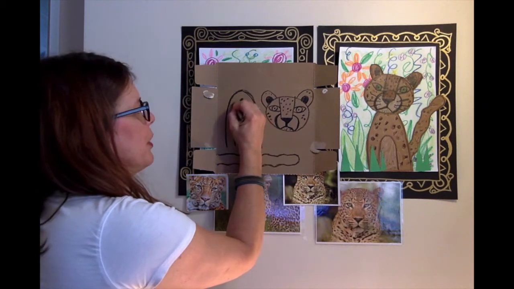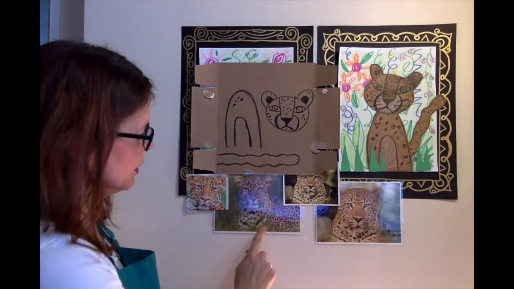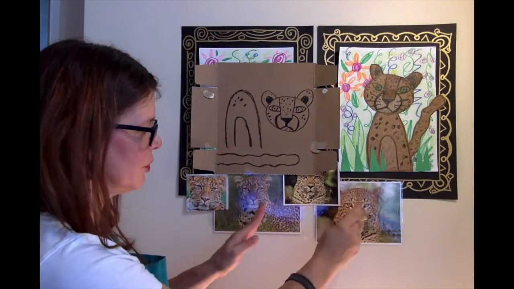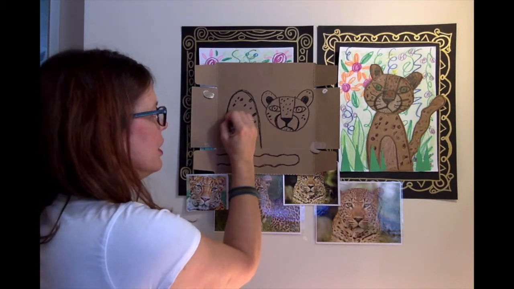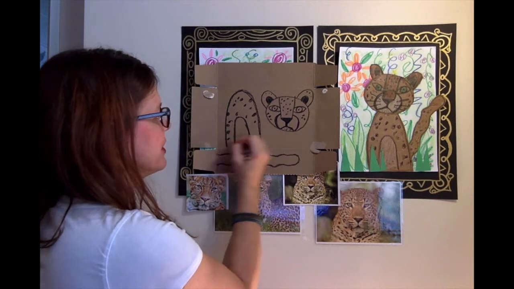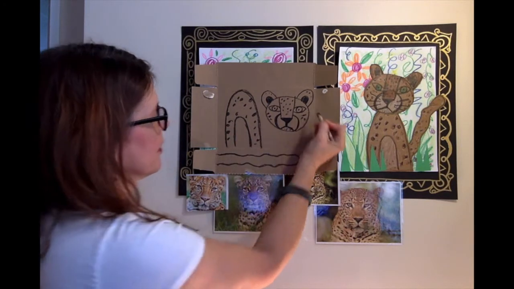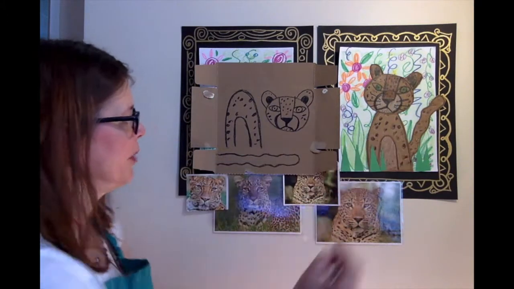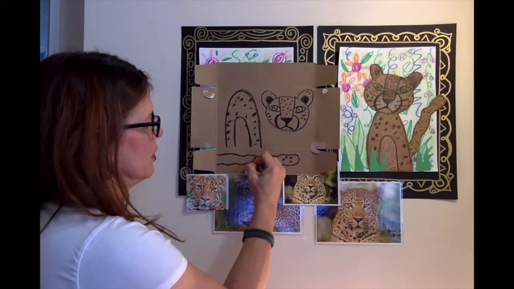Okay, you can do some that are bigger, some that are clustered together, meaning they're close. Look at these. They're everywhere. So if you see on this picture that you want to add more somewhere else, go right ahead. Let's just do it with black first, and then we'll add the other colors in a minute. Oh, don't forget to put some on his tail. I don't have any pictures of his tail, but I did look it up, and he's covered in spots on his tail.